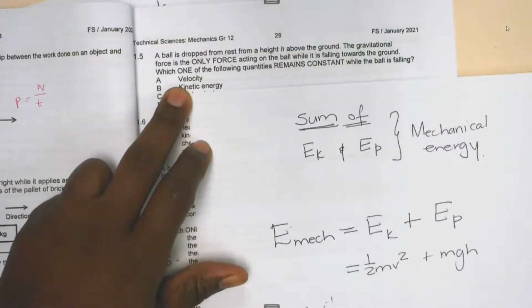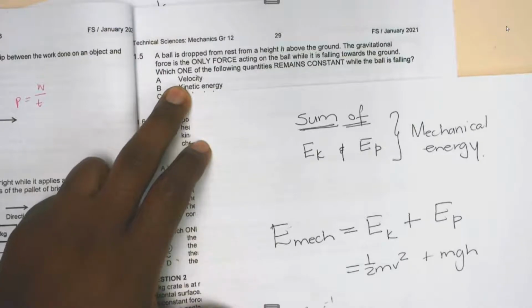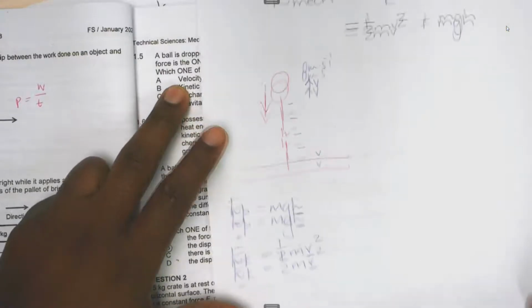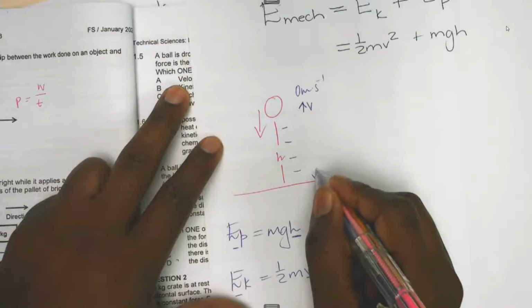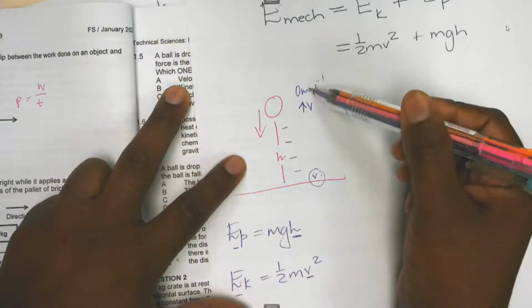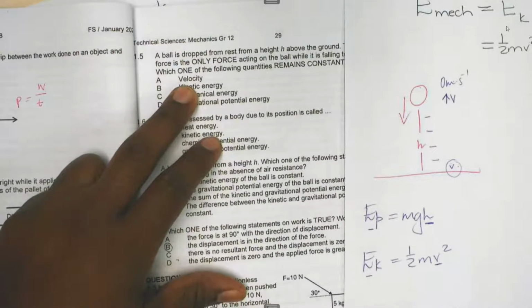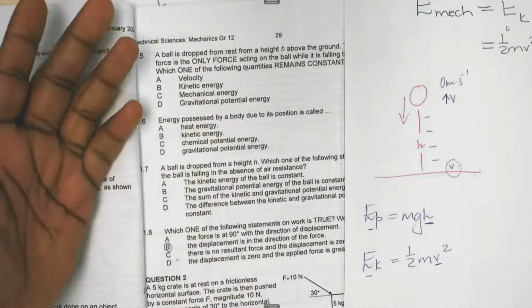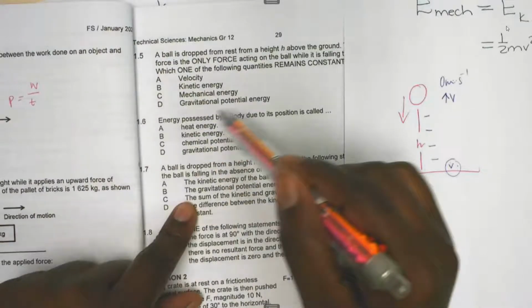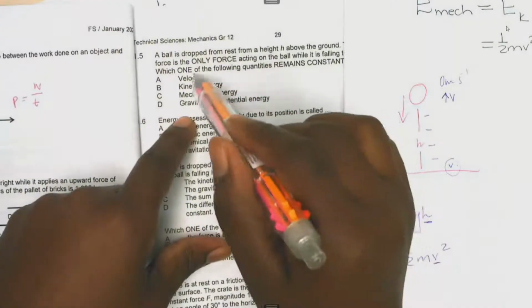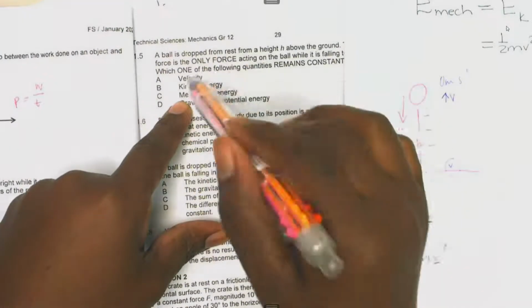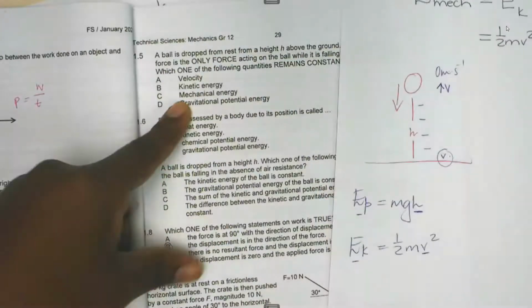Then the third one, it started at 0. By the time it gets here, it will have a different velocity than it had here. That means velocity is not the option. So that is how you use the elimination method. You don't just say picky, picky, picky, I eliminate, and whichever one my pen lands on, that's the one. It does not work like that.